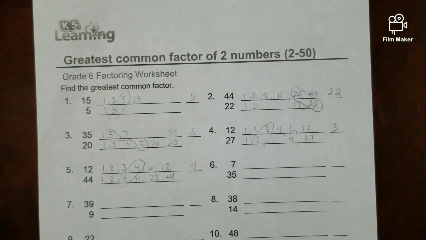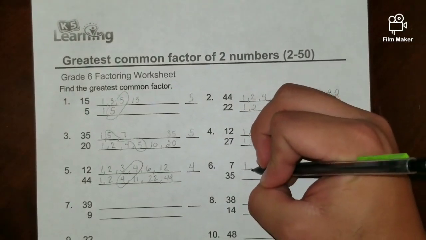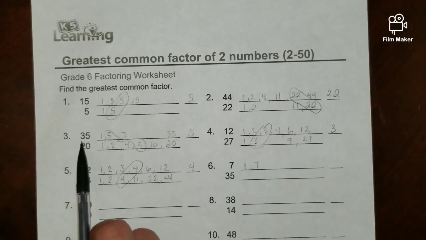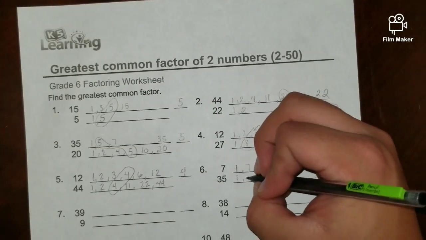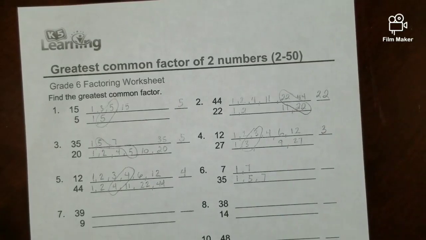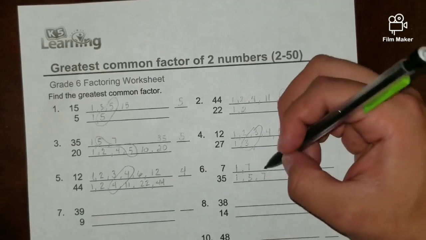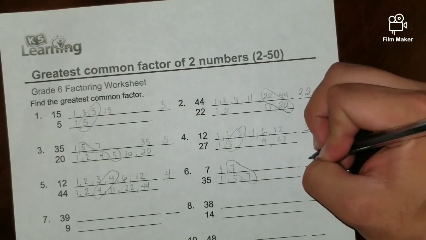And for my last example, we have 7 and 35. Since 7 is a prime number, the only numbers that can multiply to get to 7 are 1 and 7. And 35 is familiar because we have done 35 right here in number 3. So we know all the factors for 35 are 1, 5, 7, and 35. Now we need to look at all our common factors. We have 1 and 7. Since 7 is bigger than 1, 7 will be our greatest common factor and the answer to number 6.